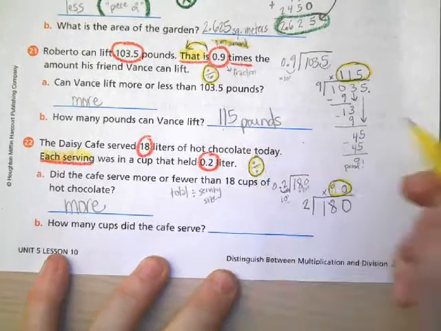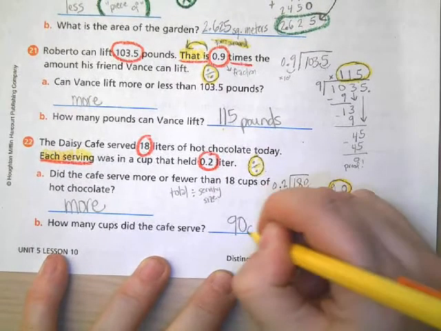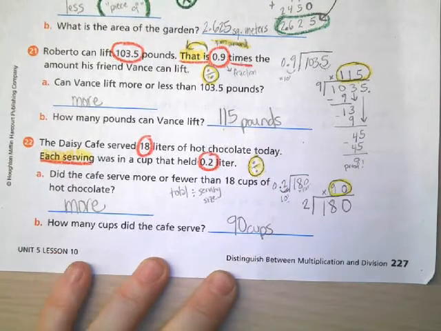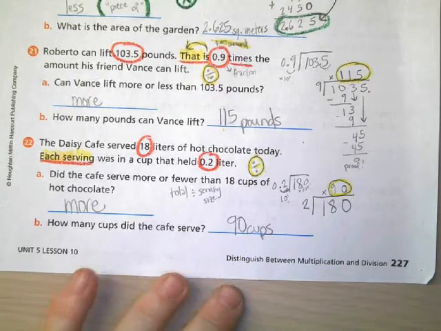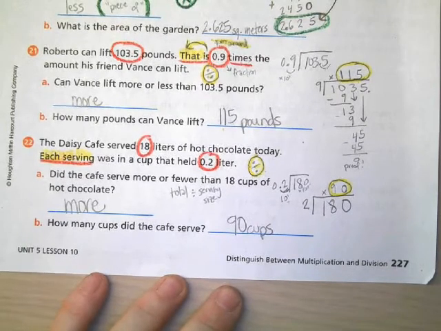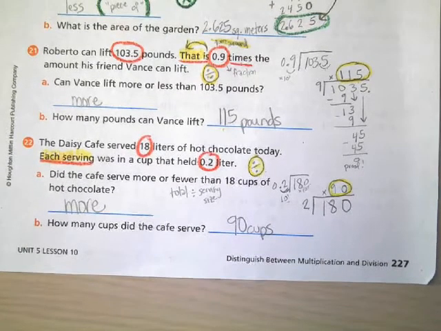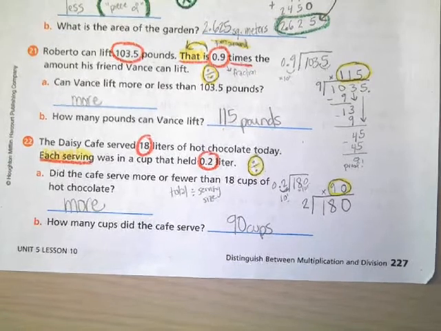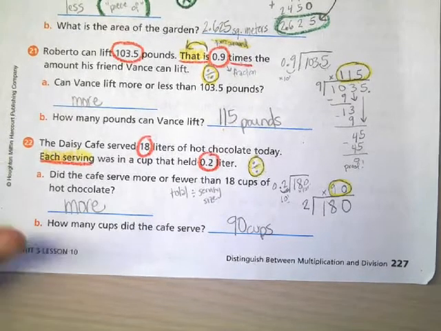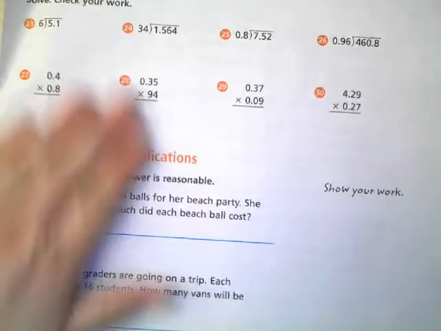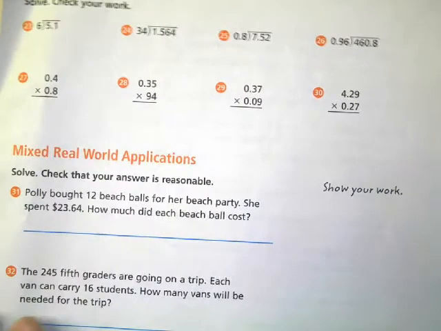Yeah, so you can circle that in yellow. I was checking to make sure it made sense. So how many cups did the cafe serve? 90 cups. Pretty awesome to do your work like that. I love these types of problems as you think through and make these predictions of more or less. That's important. Turn the page to page 228.